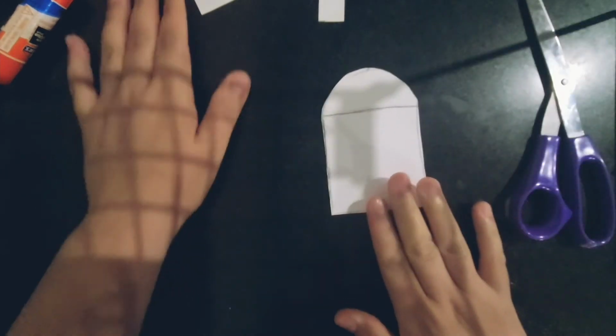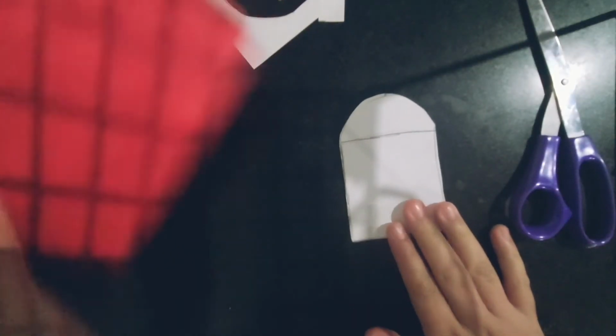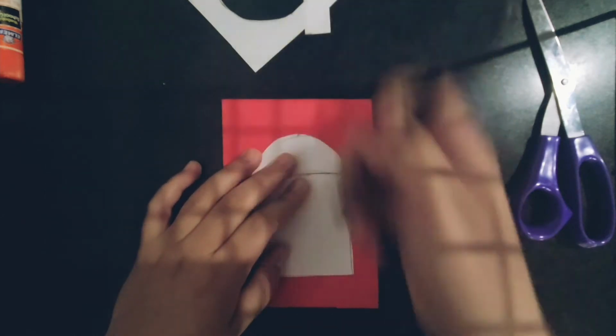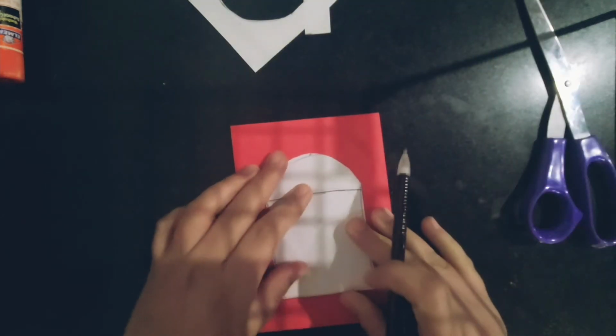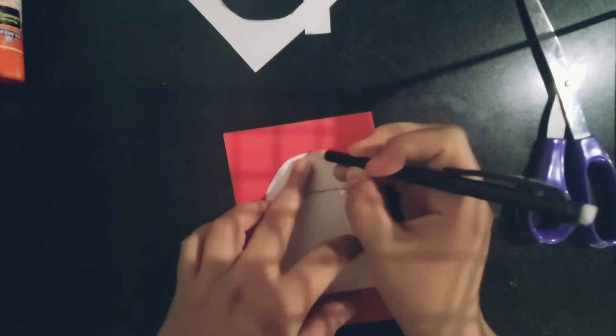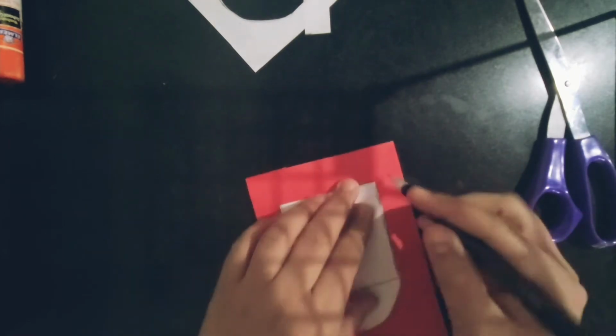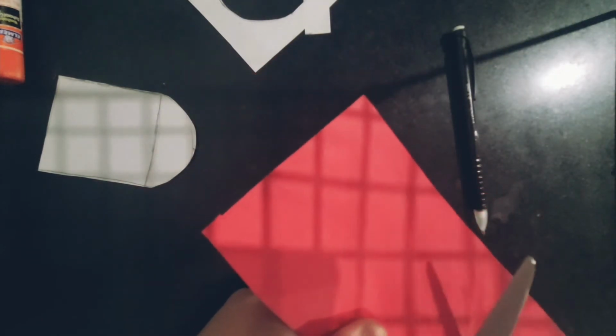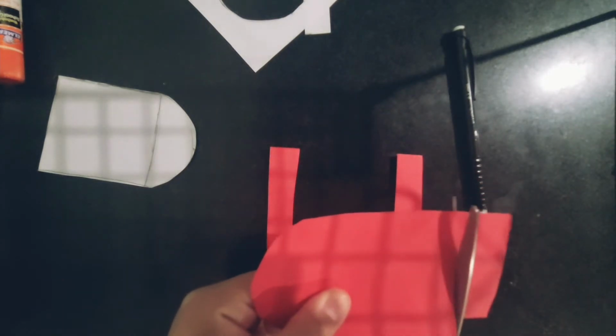Now that we have it, we're going to bring out again the construction paper and the pencil and trace over the construction paper all the way around. We don't have to measure anything, we're just tracing right over. Now that we have it, we're just going to cut all over it and create the same shape, but now, in my case, it would be red.